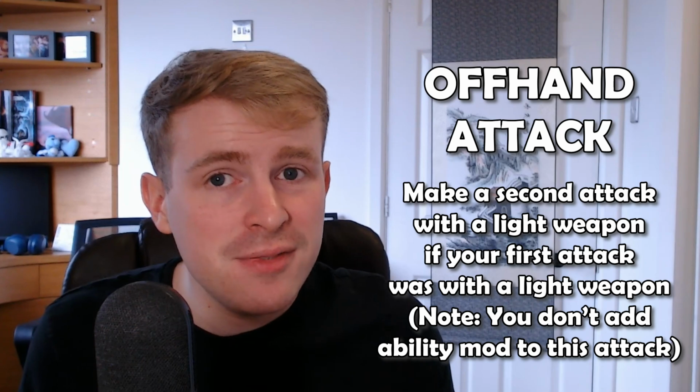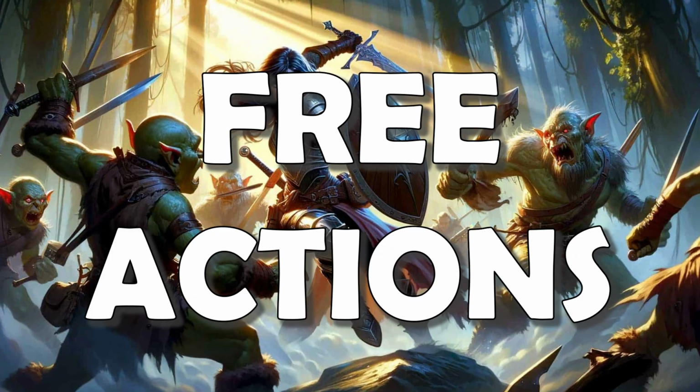Some of the class specific extras that you can use for your bonus action include dashing, disengaging or hiding as a bonus action. There are some spells that take a bonus action to cast, and there are some available abilities for things like monks and rangers and stuff like that which you can use your bonus action for.